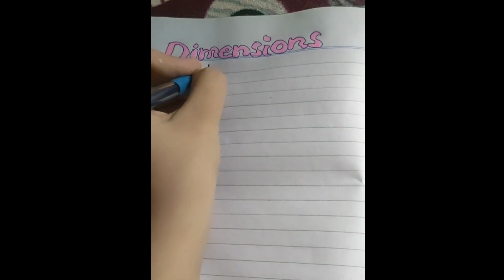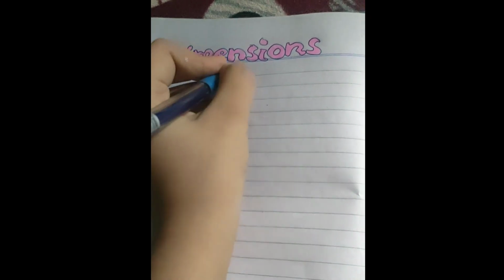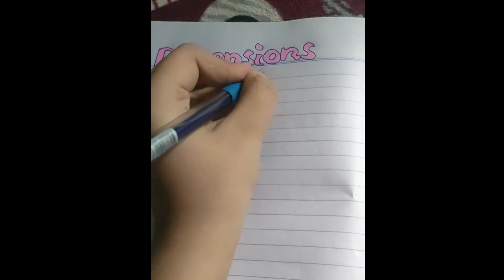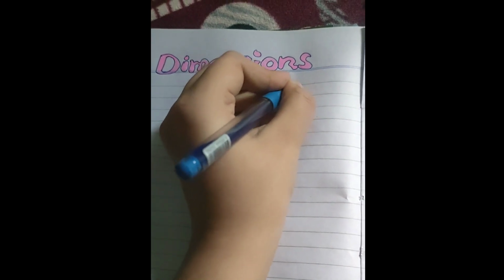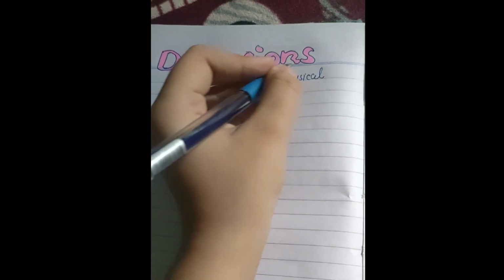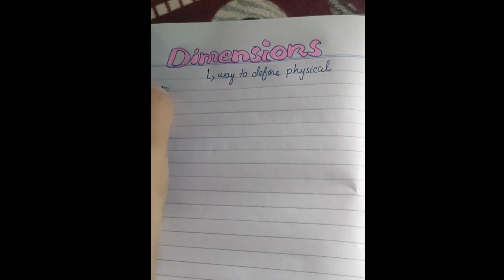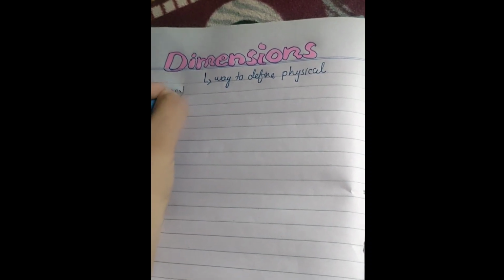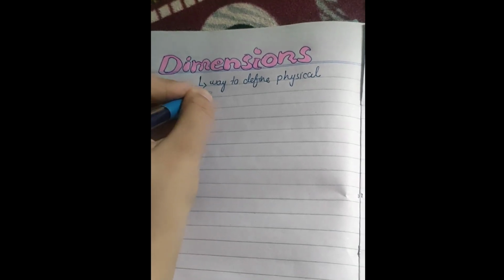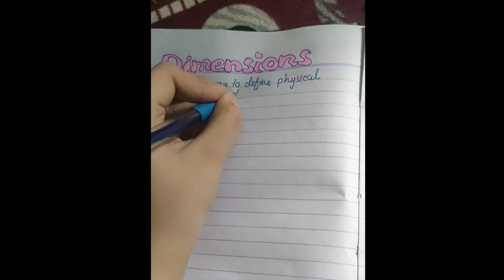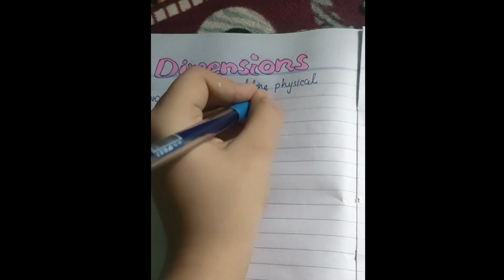Okay, so today we are going to discuss dimensions. First of all, dimensions. Dimensions are basically the way to describe the physical quantities of objects and phenomena. A way to define the physical properties of objects and phenomena.